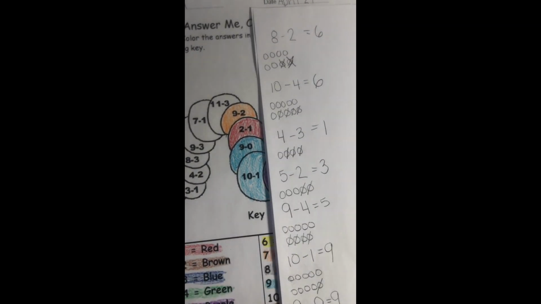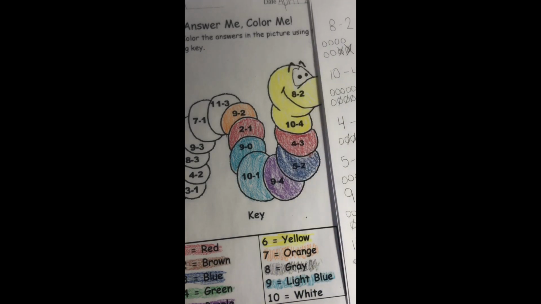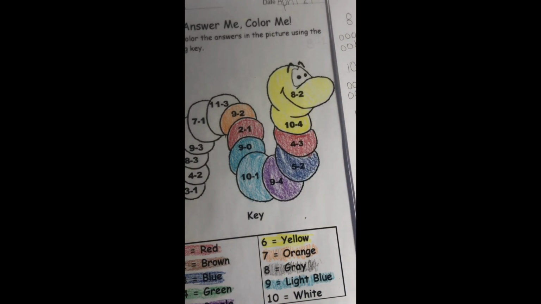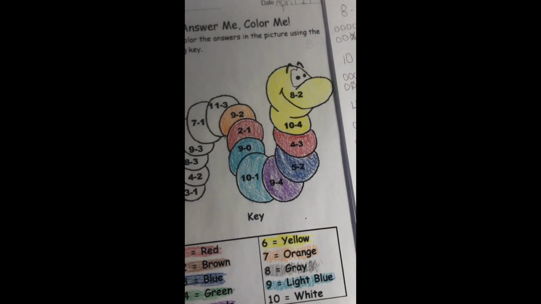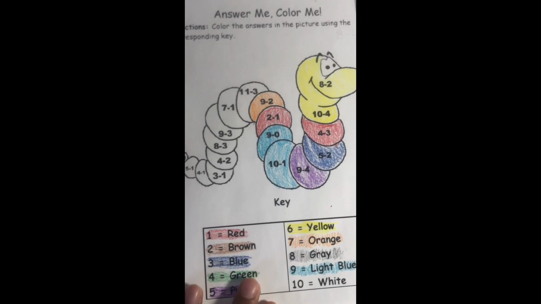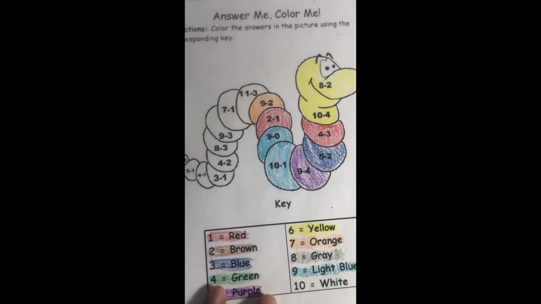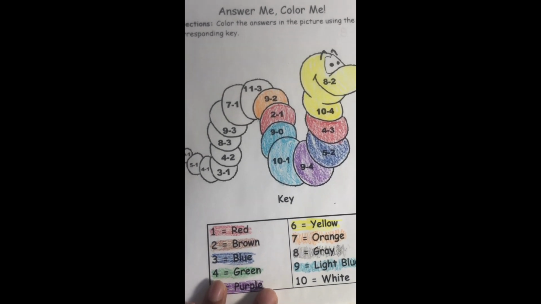So good job, boys and girls, working on your math problems and doing all your numbers. I'm very proud of you. So the rest of the worm, we will finish it tomorrow. Okay, that's all for today. See you tomorrow.